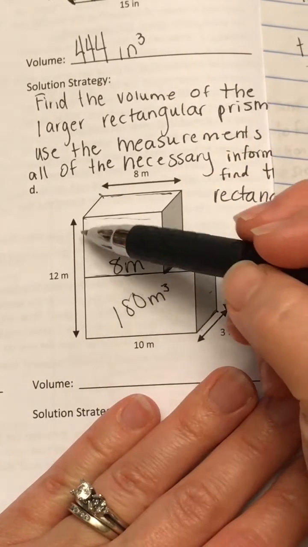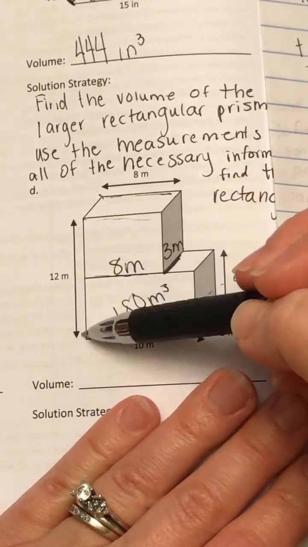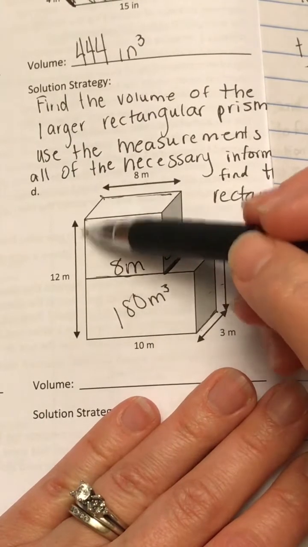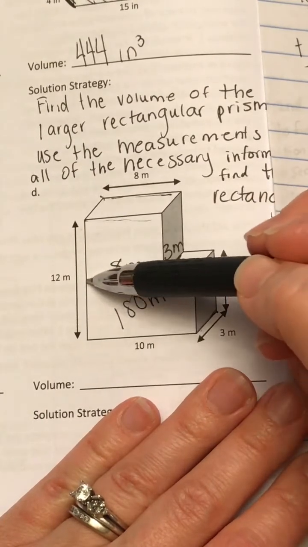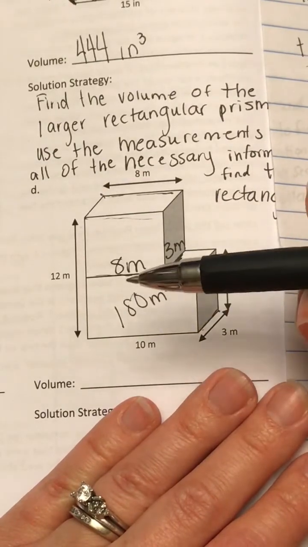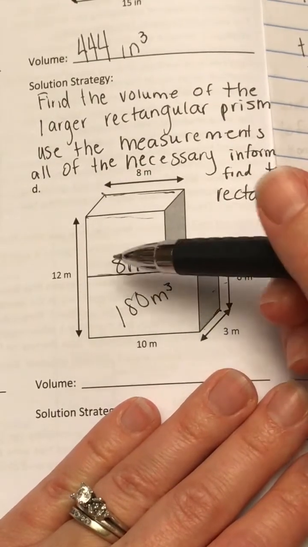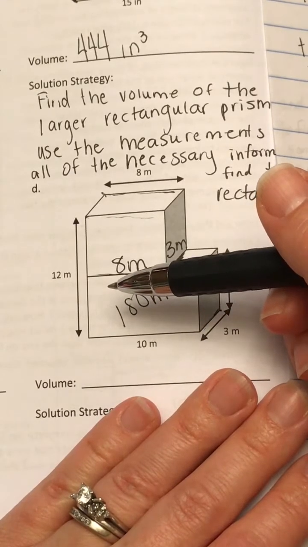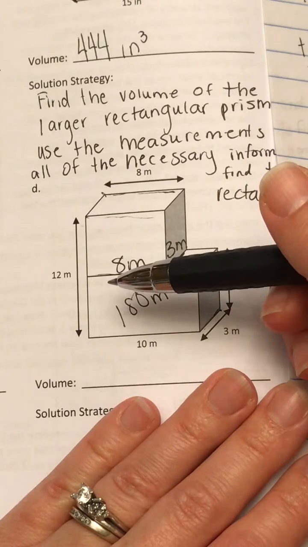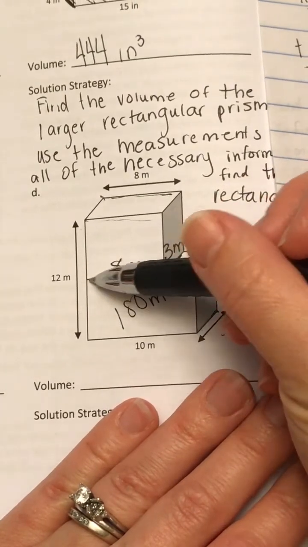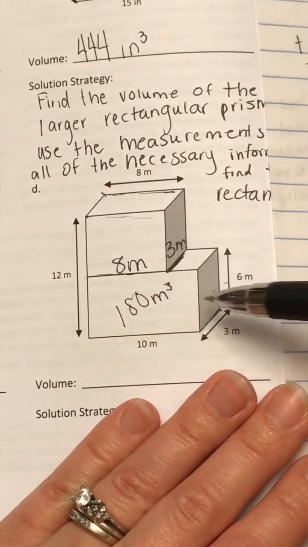So I've got this arrow here that tells me that the height of both of these prisms is 12. So I have to find out the height of just this one. Now I could look and say, that's about halfway, but that's not very mathematical. Mathematicians, when they're solving problems, don't actually guess. They have to prove their work. You can guess when you're estimating, as long as it's reasonable, but when I'm looking, I don't look at that and guess how long that is. I have to have proof somewhere.